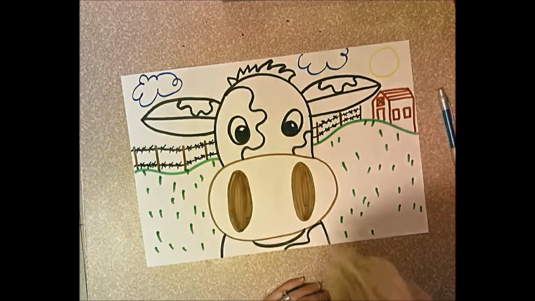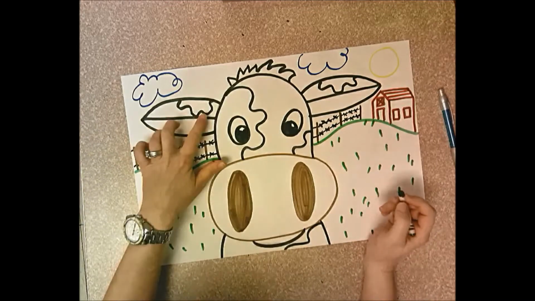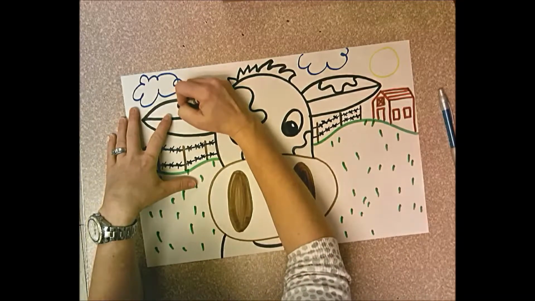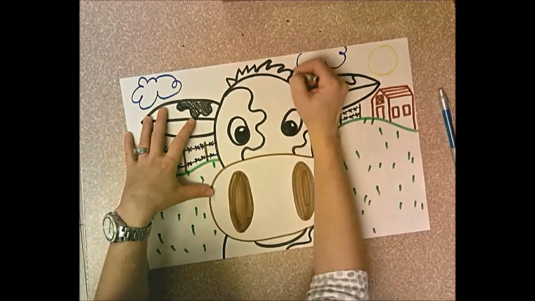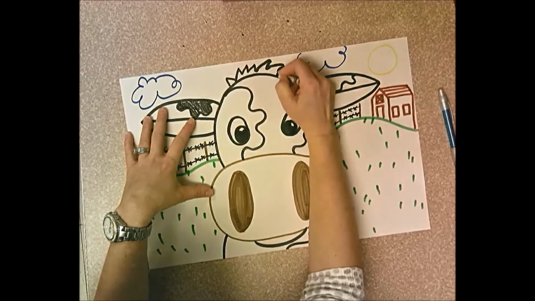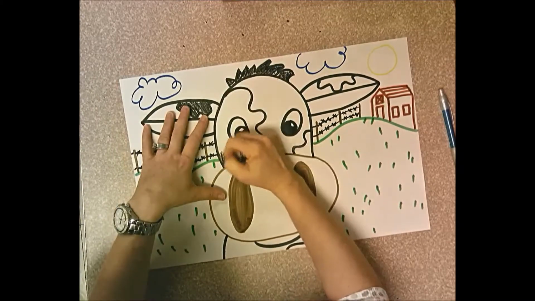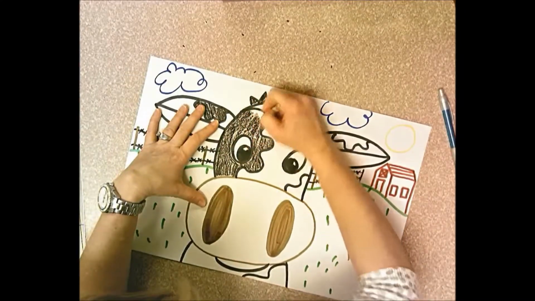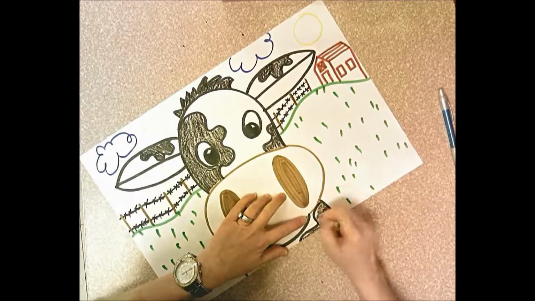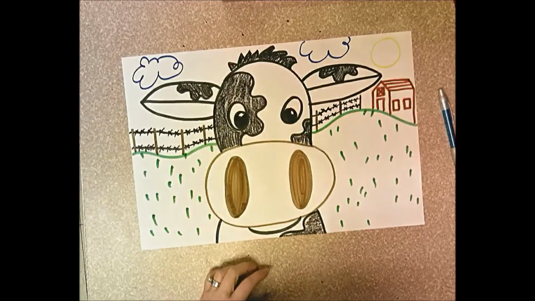And you're going to use the same colors that you outlined with for the most part. So I'm going to take a black crayon and start on my cow. And where the spots are, I'm going to color those in with black crayon. I'm going to color in the hair with black crayon. I'm going to use brown for the nose.